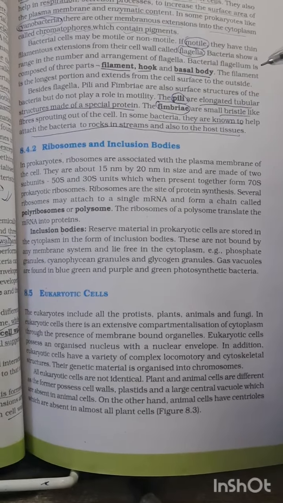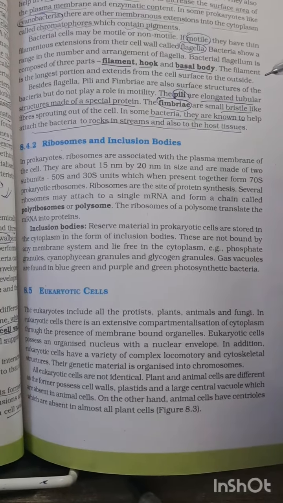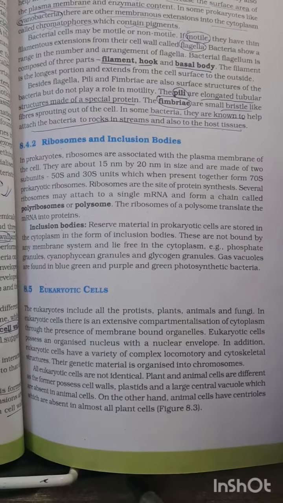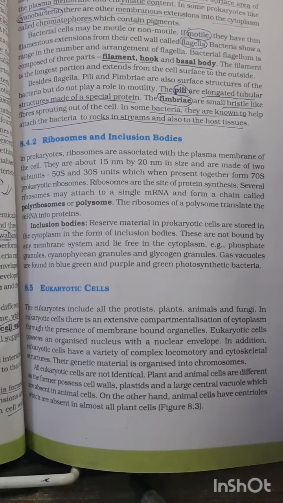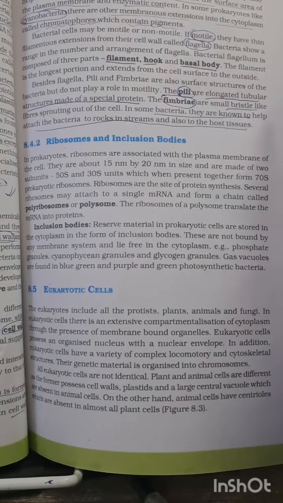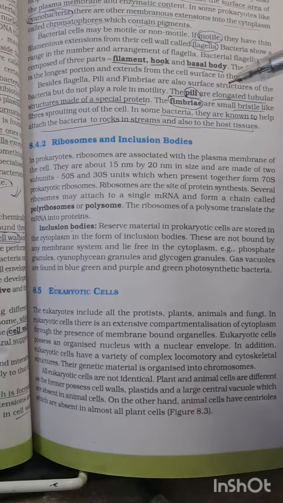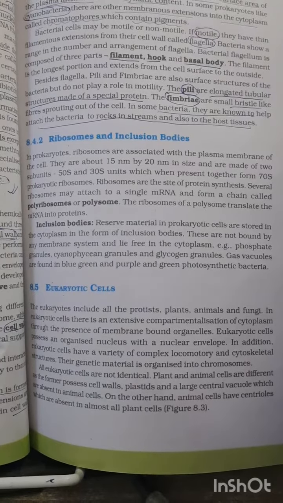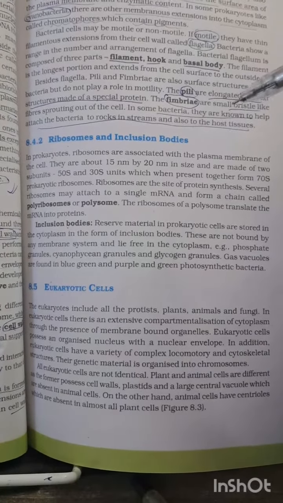Now again, pili is given. Pili are elongated tubular structures made up of a special protein. The protein name you can also remember, it's pilin. And the fimbriae are also small bristle-like fibers sprouting out of the cell. In some bacteria, they are known to help attach bacteria to rocks. The function of the fimbriae they might ask you, and you should not confuse fimbriae with flagella or filament. You should be very clear about this. Thank you.